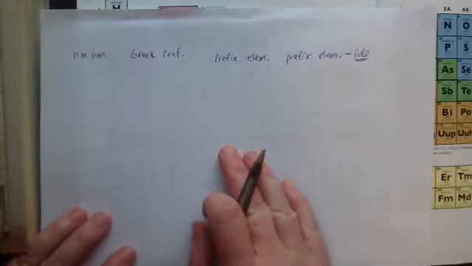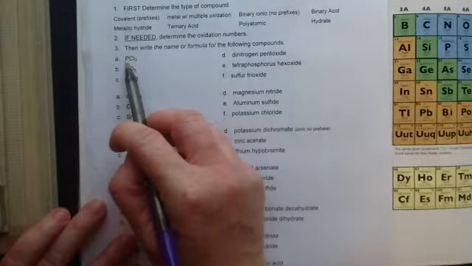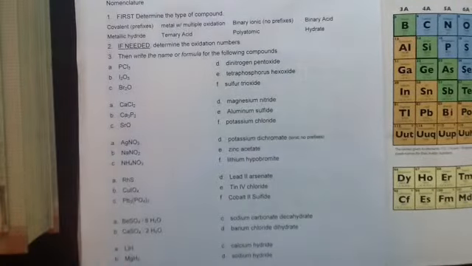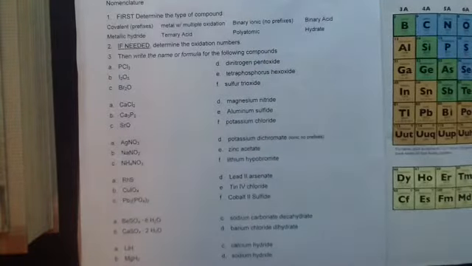Okay, as an example, prefixes, we talked about prefixes. You need to know all 10 of those. 1 is mono, 2 di, 3 tri, 4 tetra, 5 penta, 6 hexa, 7 hepta, 8 octa, 9 nona, 10 deca. You're going to have to list those out, 1 through 10, tomorrow on your quiz. You need to really know those by heart. That should be 10 easy points for your quiz tomorrow.